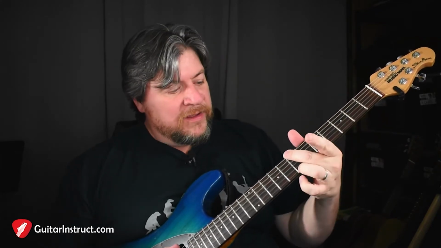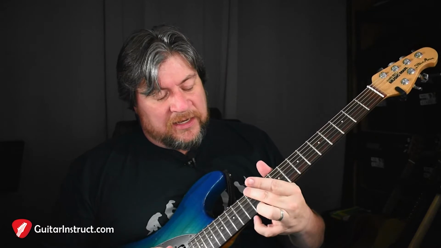If you know your top string, the E string, and your guitar's tuned standard, and this is tuned to an E, your first string, you know them both. So E, F, G, A, B, C, D, E.